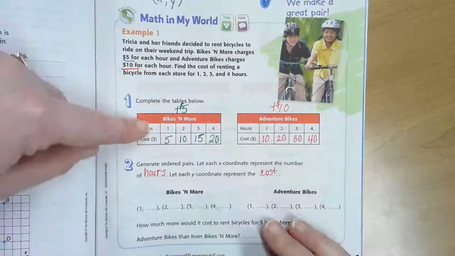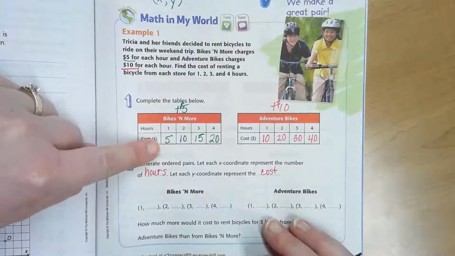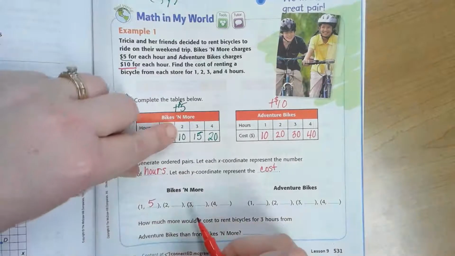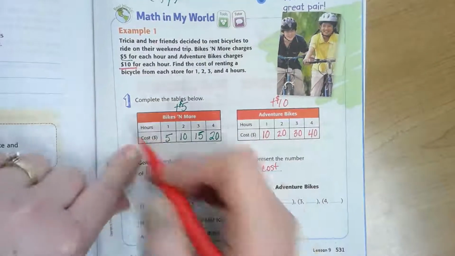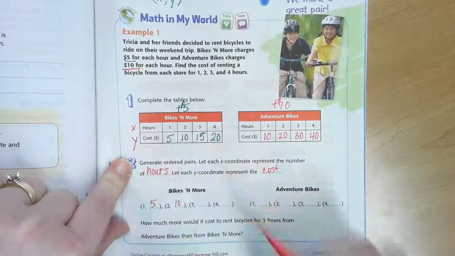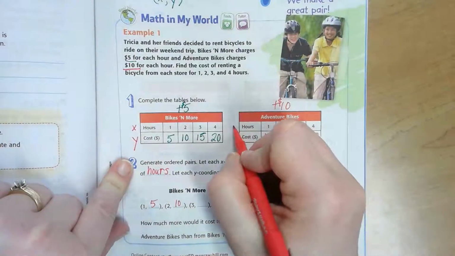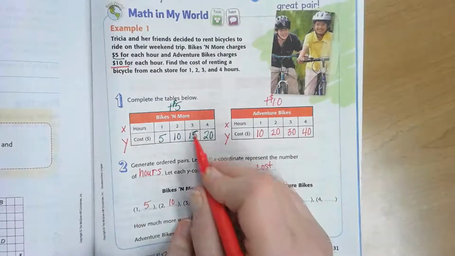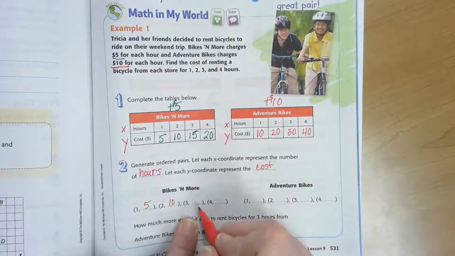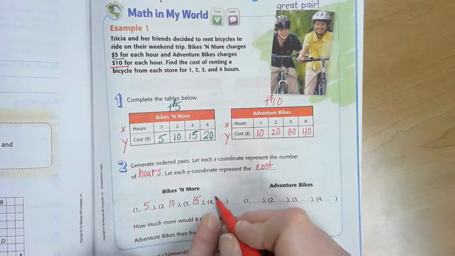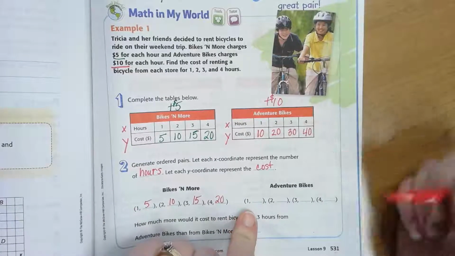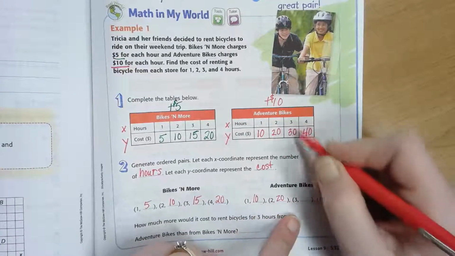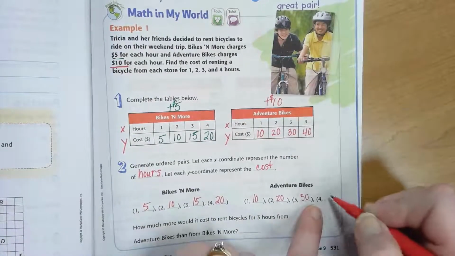Okay, so x will be 1, y will be 5 for Bikes and More. So for Bikes and More, we have 1, 5, we have 2, 10, so here's my x, here's my y. Okay, same with Adventure Bikes, x and y coordinates. So Bikes and More, 3 hours is $15, and 4 hours is $20. Adventure Bikes, 1 hour is $10, 2 is $20, 3 is $30, and 4 is $40.